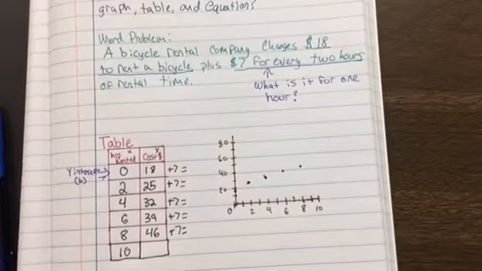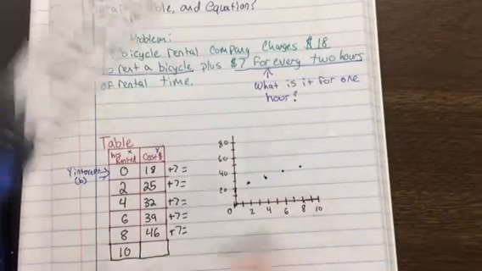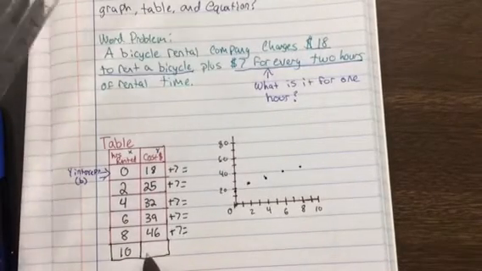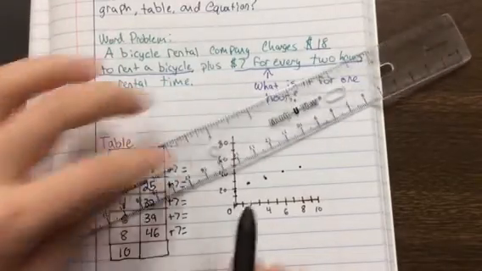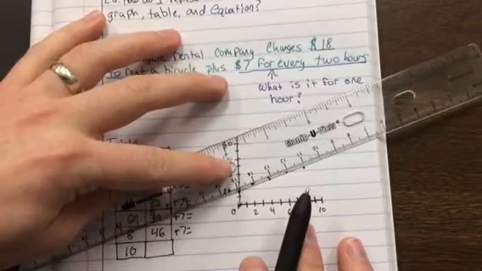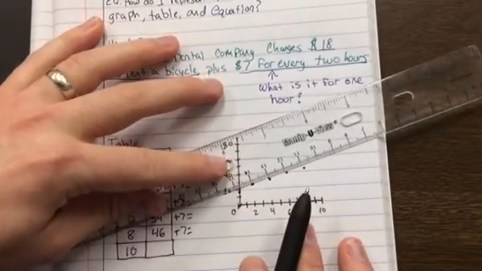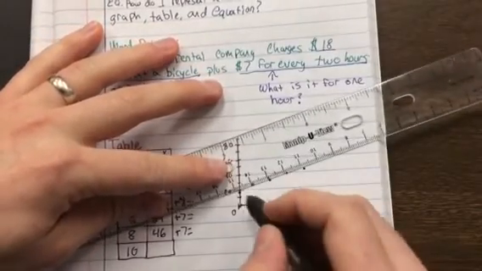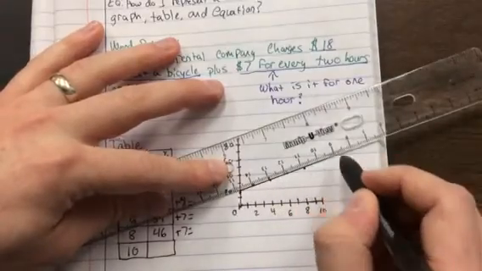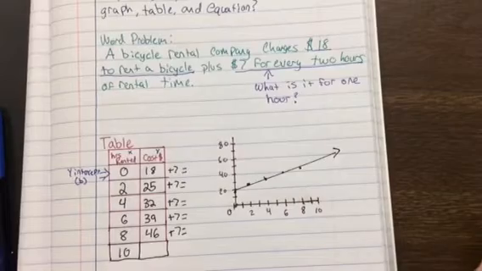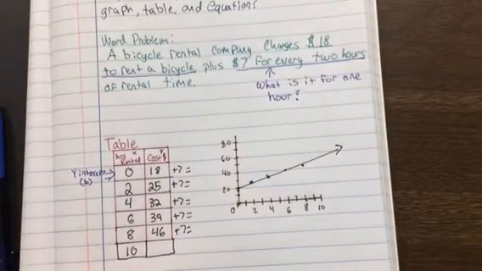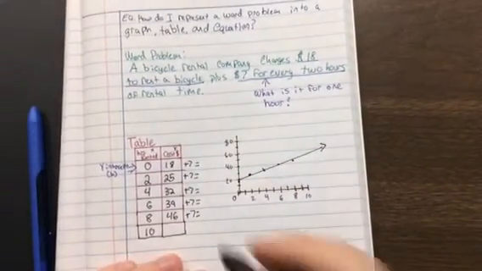Now we're going to draw the graph. Make sure you fill in the y for the cost of 10 hours to rent the bike. Now we're going to connect all these dots to make a line. It's a straight line, and it goes on forever. And now we need the equation.